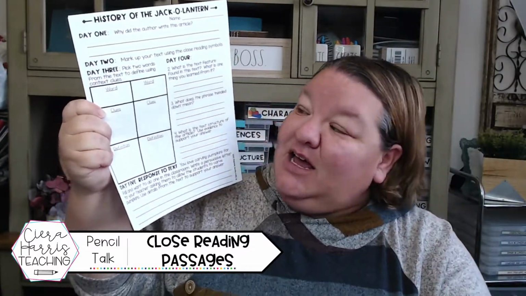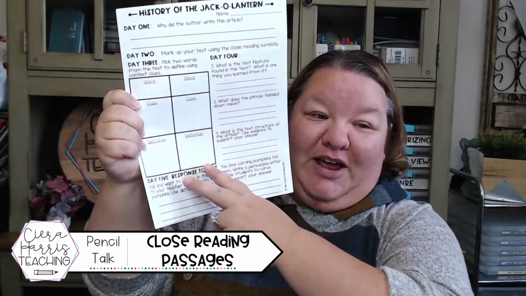Then on day 3, they do their third read and they fill in the graphic organizer using information from the text. So now we're going back to the text using evidence, and all the graphic organizers are different. So here we're looking at picking words from the text, using clues, and figuring out the definition, so context clues. So there's the graphic organizer there.